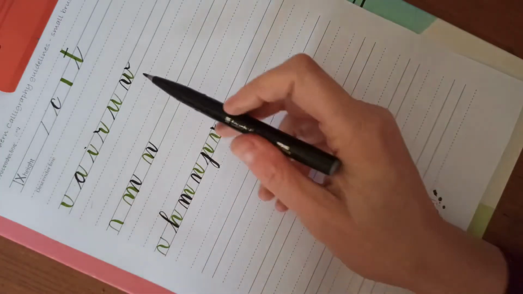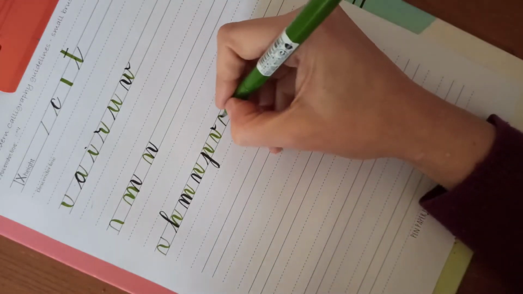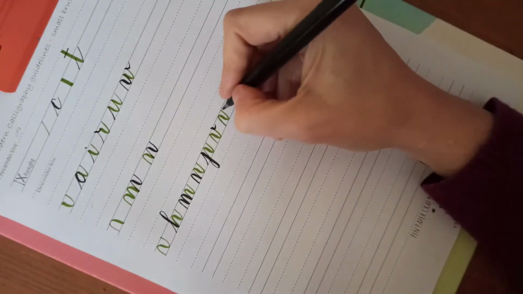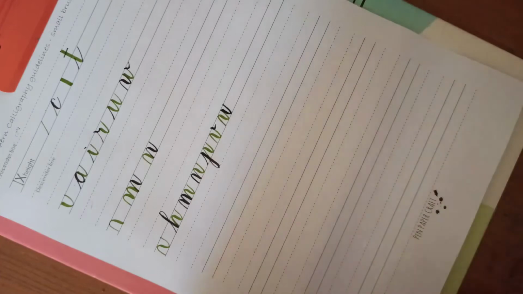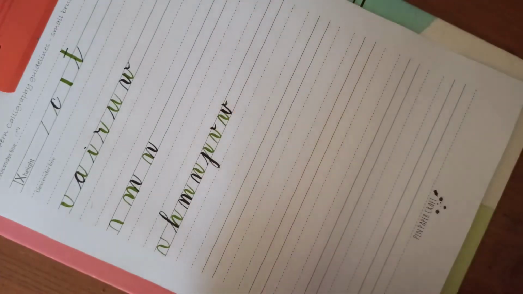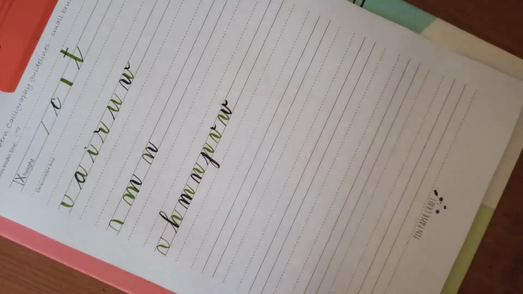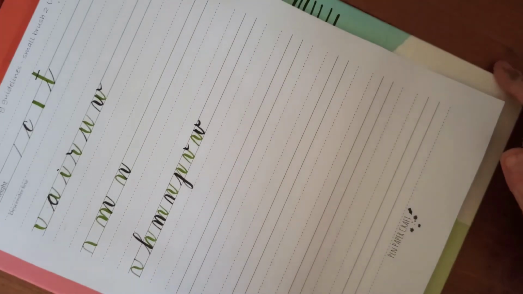I also have it in my W's, so I start with it like so, then I add an underturn, and I finish also with a swoosh. Or I should have stayed in black, doesn't really matter though. I'll just put that a bit on the side.